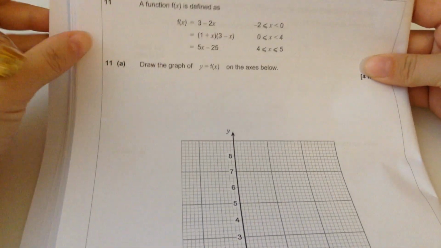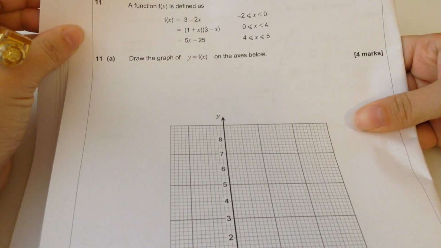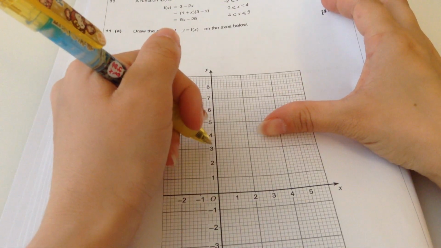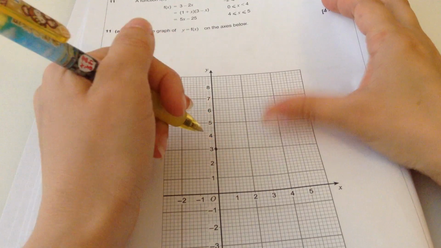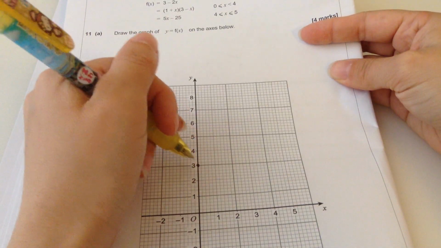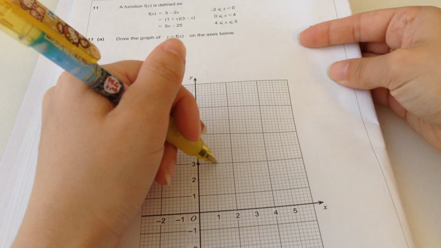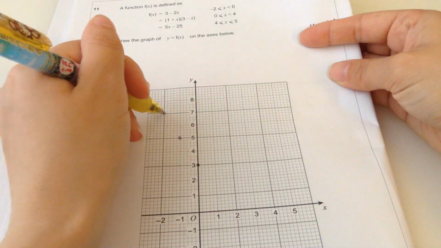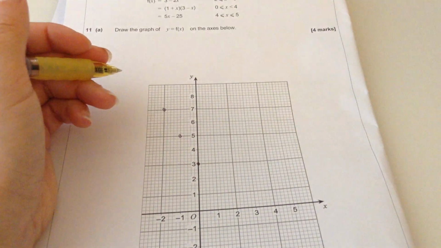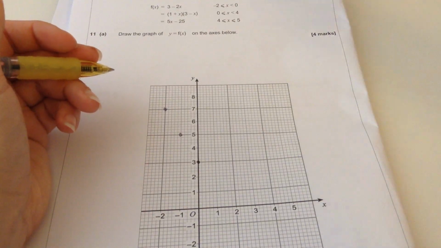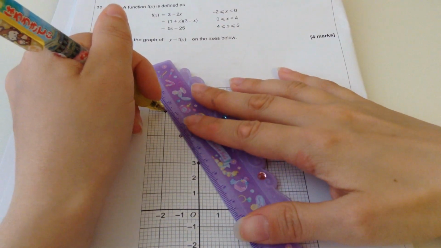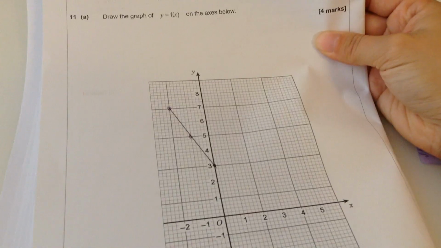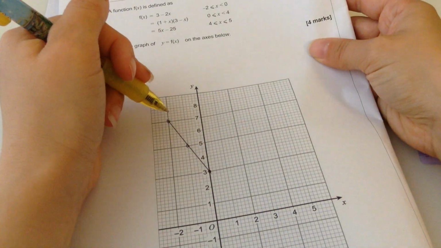The function is defined as, alright, so between minus 2 and 0, it's 3 minus 2x. 3 minus 2x. The y-intercept is 3. And it goes down across 1 and down 2. But I'm going backwards, so it should look something like that. Where's my ruler? Let me check that's right. Minus 2, that's 4, yeah, that's right.